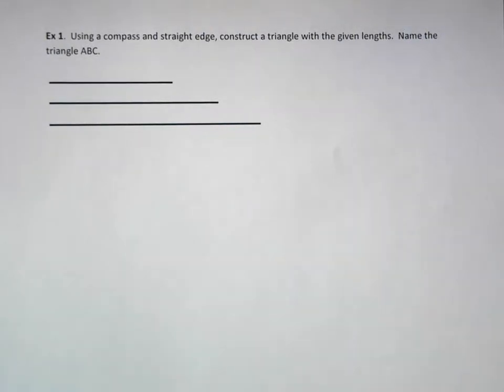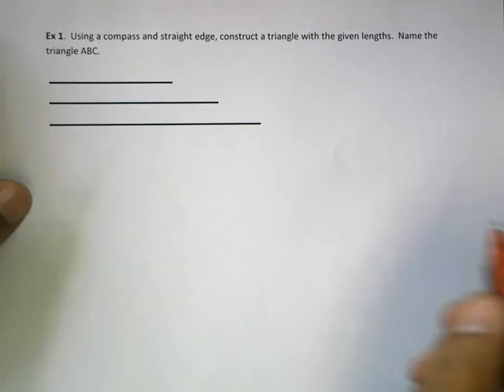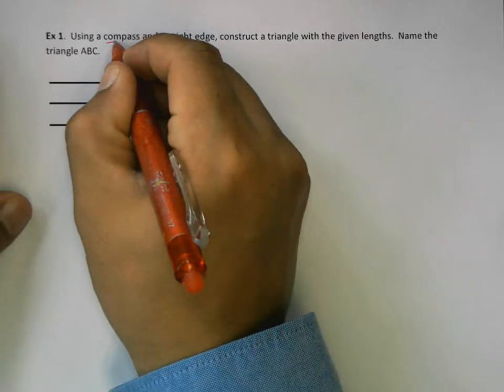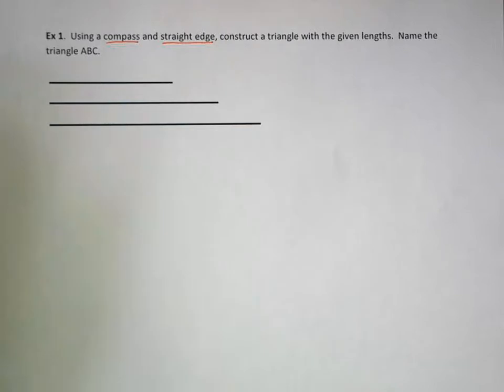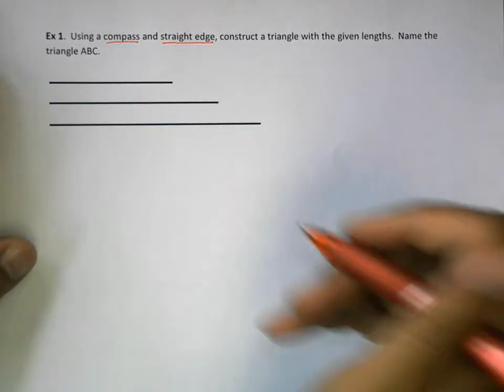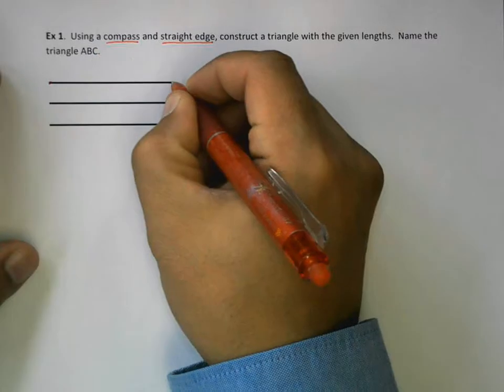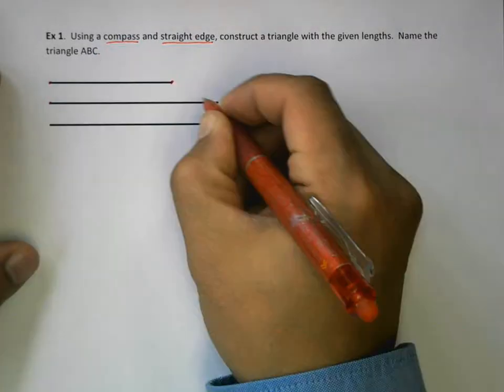Welcome to the video on how to construct a triangle when given three specific lengths. The only two tools we are using here are a compass and straight edge, because these are the classical tools that were used by Euclid when he first came up with his first 5 postulates of geometry. And it doesn't really matter which one of these segments we start with.